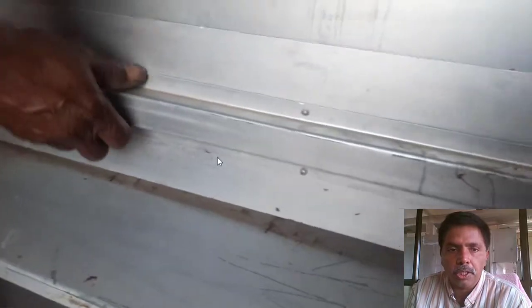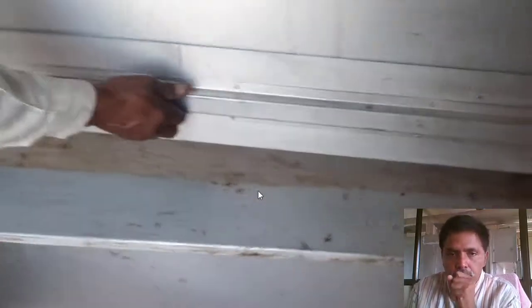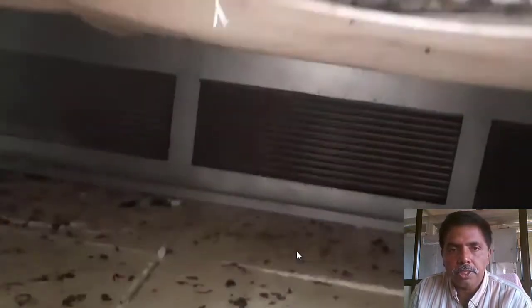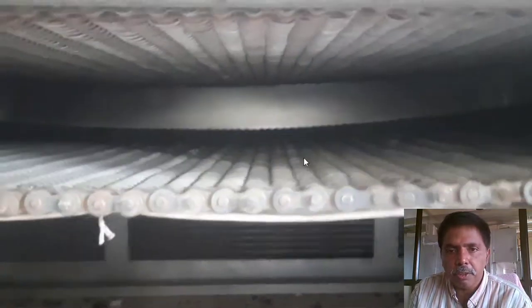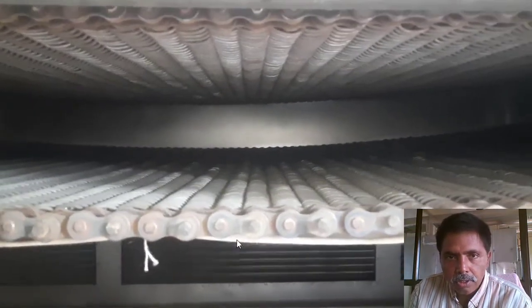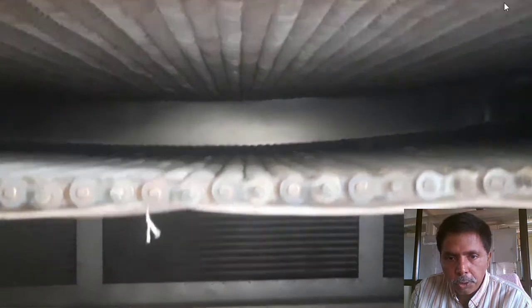After drying, the dried product we are collecting from this direction. This is the outlet. I think for visualization we placed glass, but in the camera it is not fully visible. I will open this door, then we can see the movement of the conveyor belt. Loading we are doing from the top.